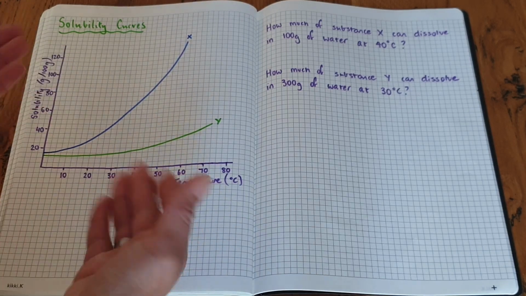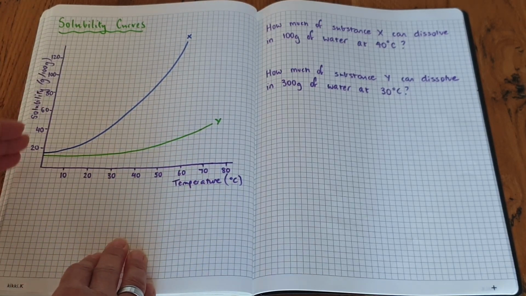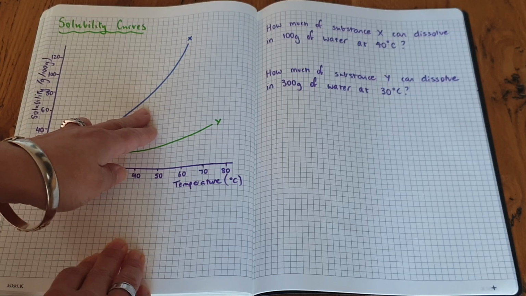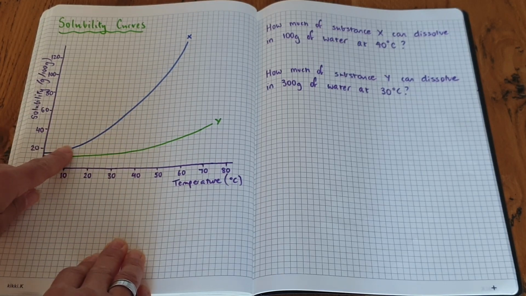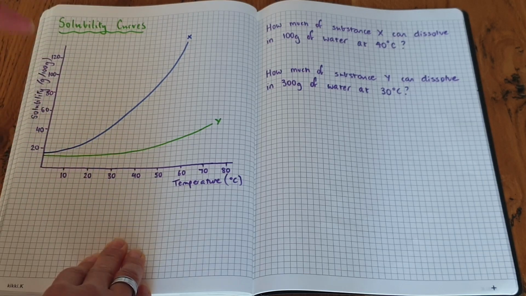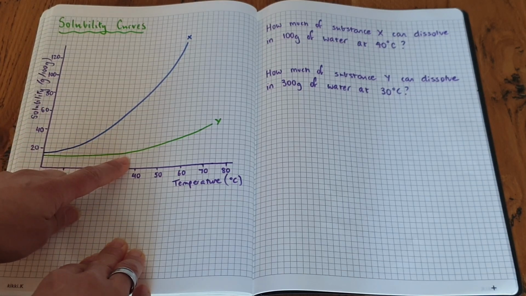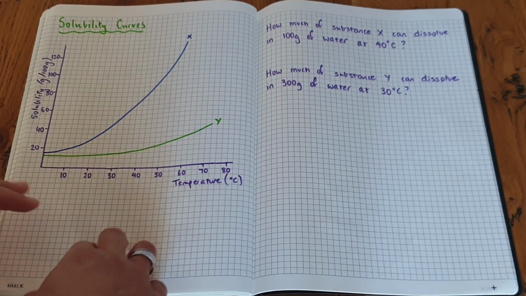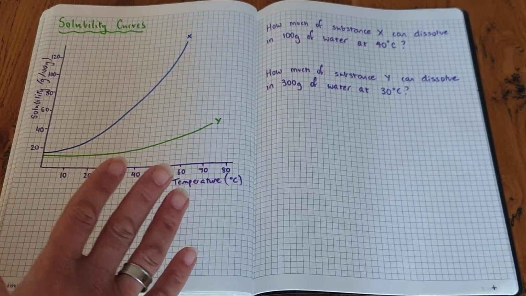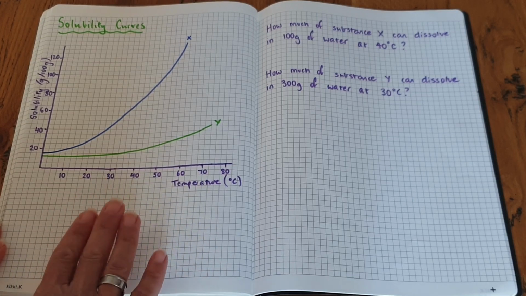So let's compare now X and Y. Both of them, first of all, will be able to dissolve a certain amount in water at very low temperatures, but as the temperature increases, so does their solubility. But we see that X is actually a much more soluble substance than Y is. We still consider them both soluble, but we can actually dissolve more of X in the same body of water at different temperatures than we can of Y. So that's how those two compare. When you look at solubility curves of a variety of solid substances, you'd see that the curves are all slightly different.